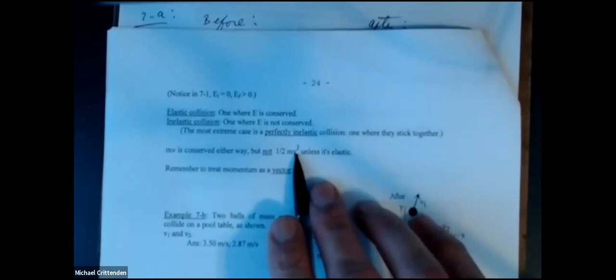Do not try to use conservation of kinetic energy unless the question tells you it's okay, perhaps by using the code words perfectly elastic. The other thing to keep in mind is to remember that momentum is a vector.